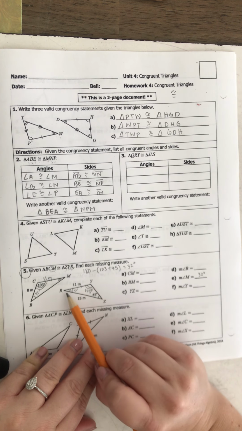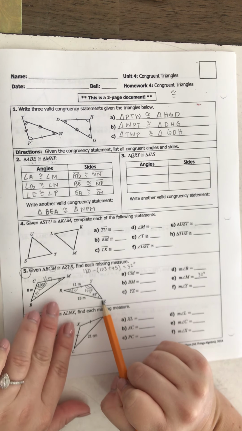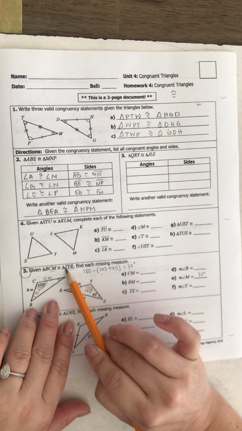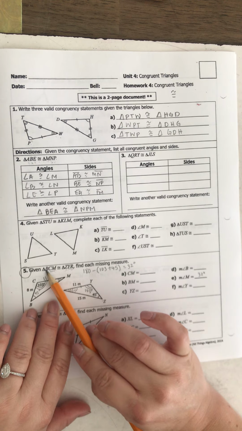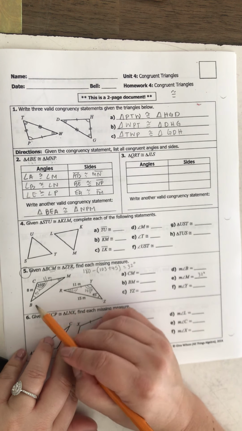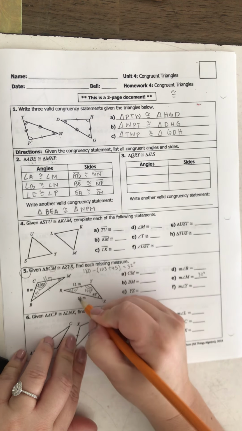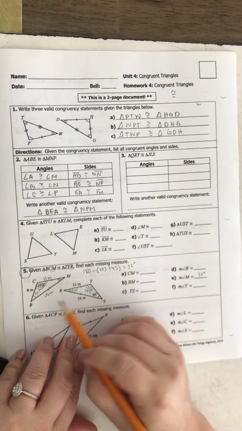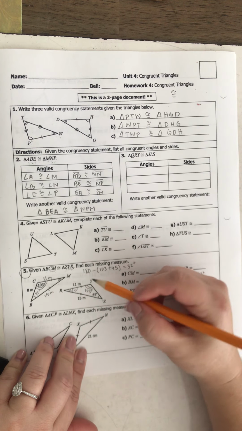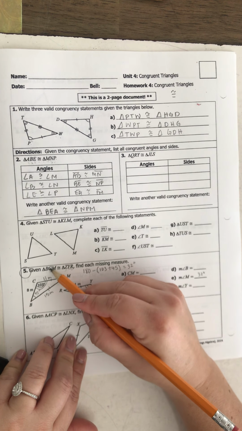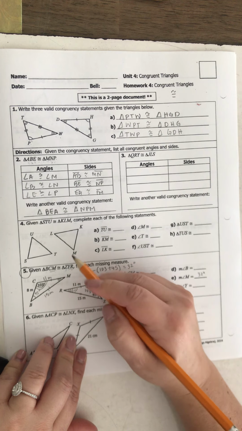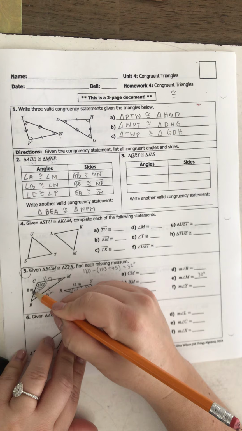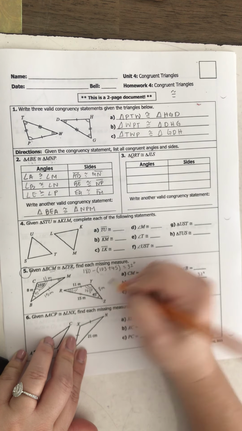Something else that is known is RZ. So I'm going back to my congruency statement. RZ has got to be congruent to MB. MB is this side. So this will also be 15 meters. Then I also know BC. So BC, if BC is congruent to ZY, then ZY, this side right here, also has to be 8 meters.